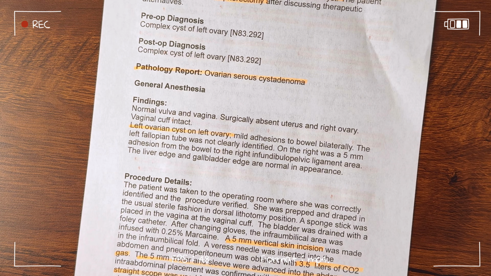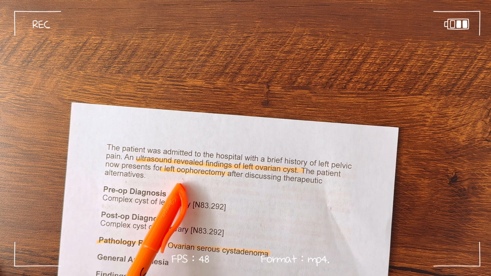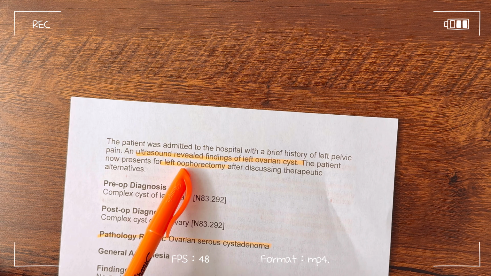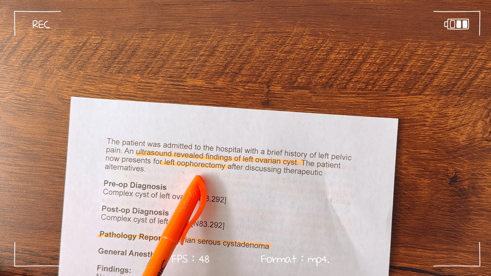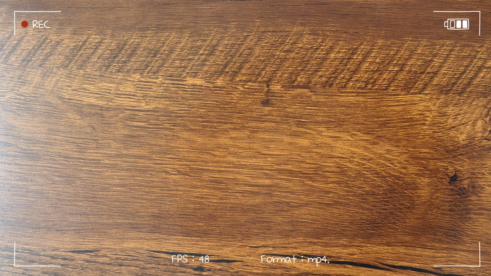Okay, so for my OBGYN coders, you guys should have already known that left oophorectomy is going to mean the left ovary has been removed. So medical terminology is something that is important when taking your exam.